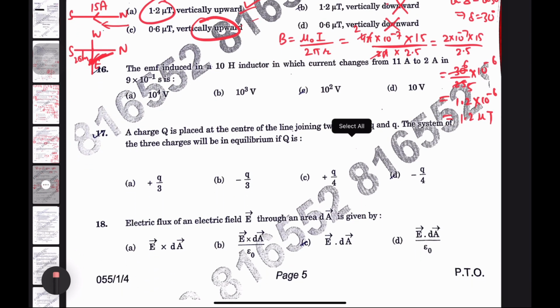Now when it comes to question number 16, the EMF induced in a 10 Henry inductor in which the current changes from 11 ampere to 2 ampere in this time, 9 into 10 raised to power minus 1 second, that is, it could be written as 0.9 second. So we had to find the value of EMF induced.